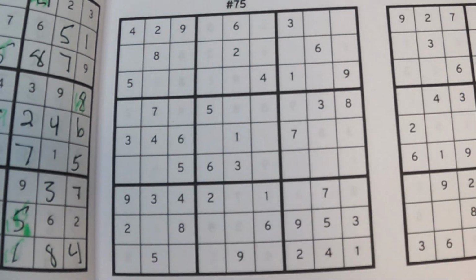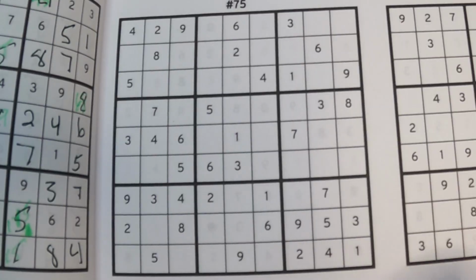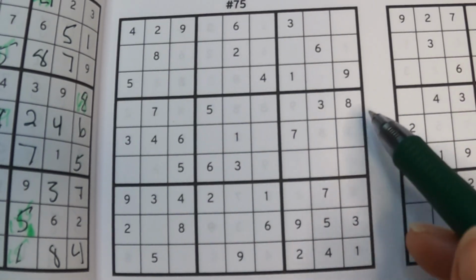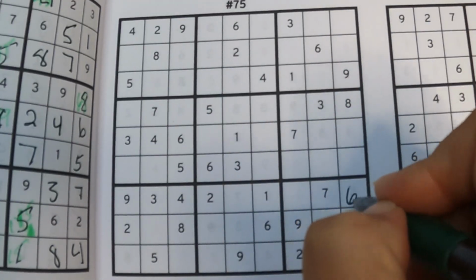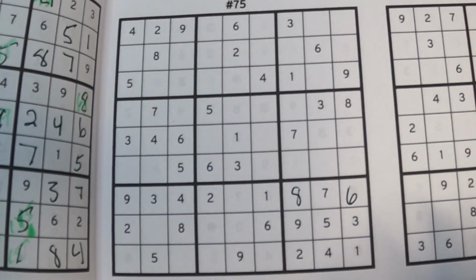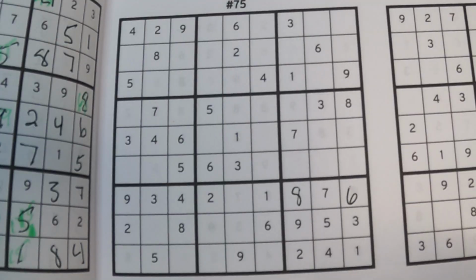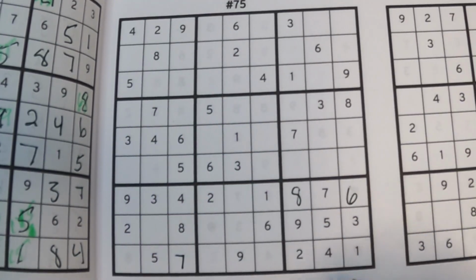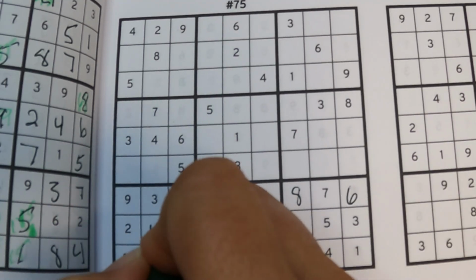Looks like today we're doing puzzle number 75. If we start with this box, we're missing 6 and 8. We've got an 8 here, so 6, 8. For this box, we're missing 1, 6, and 7. We've got a 1 here and a 6 here, so this is our 7. That 1 makes this our 6, 1.